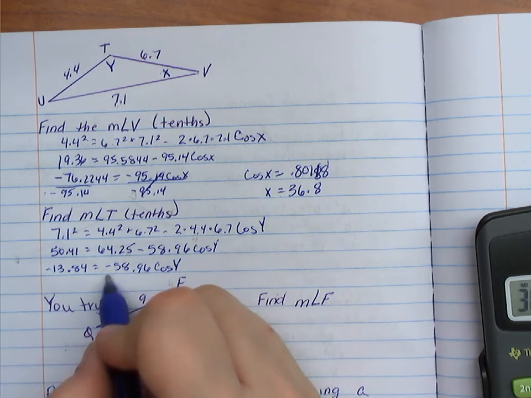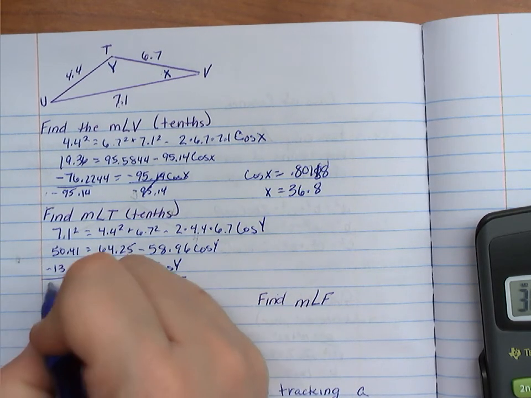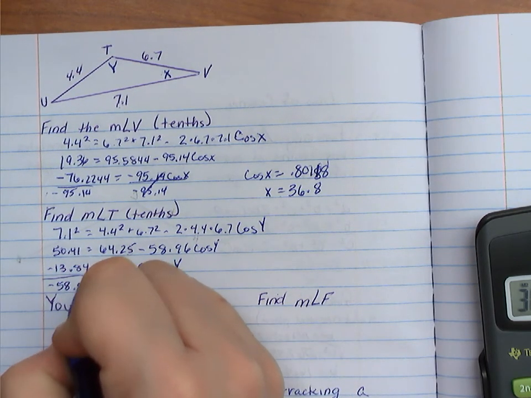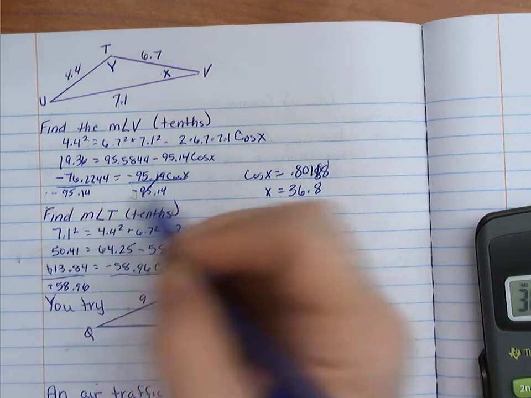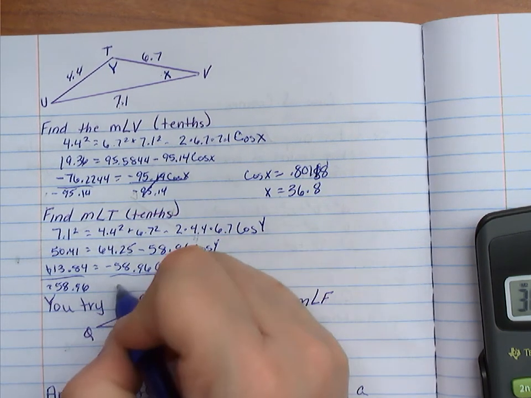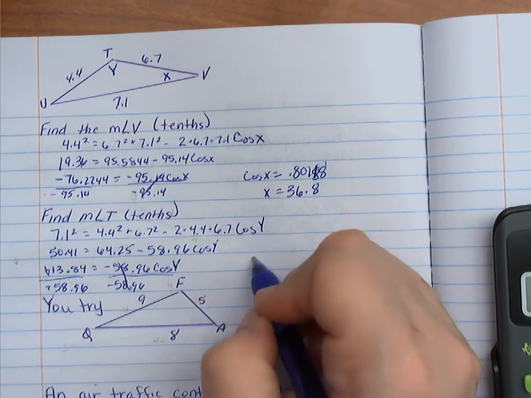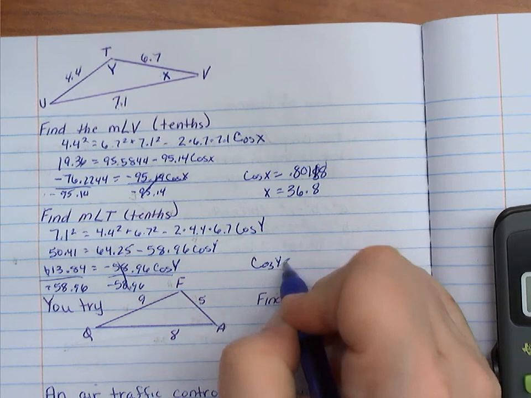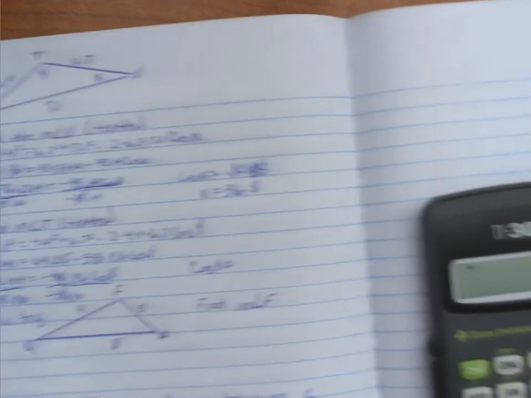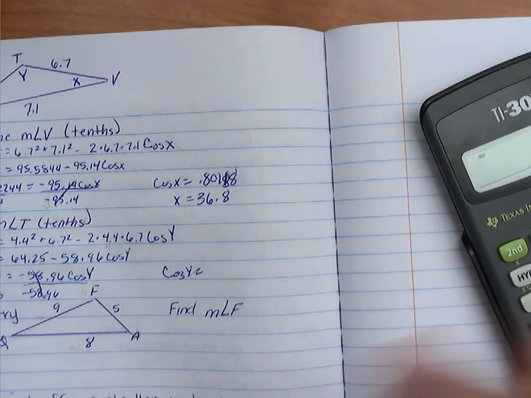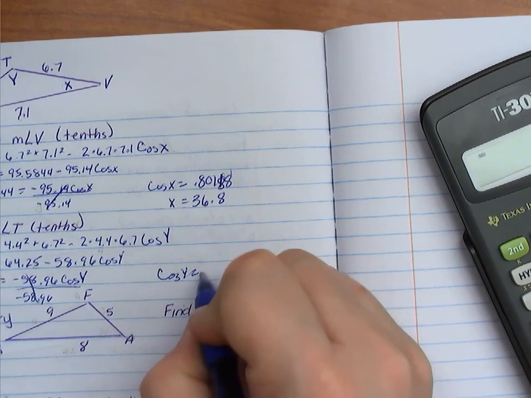And then I'm going to divide this by negative 58.96. Those are going to become positive, and that's going to give me cosine of y is equal to 0.2347.